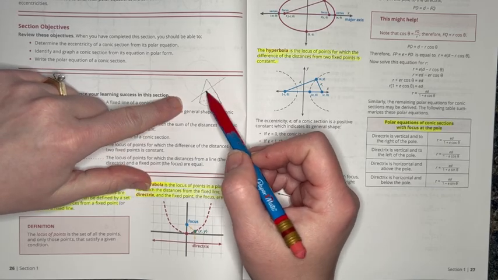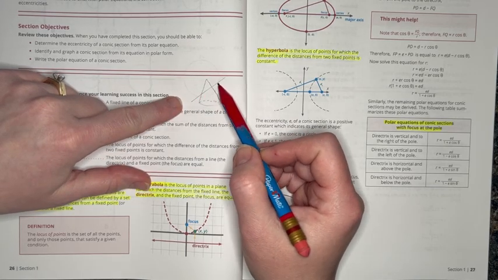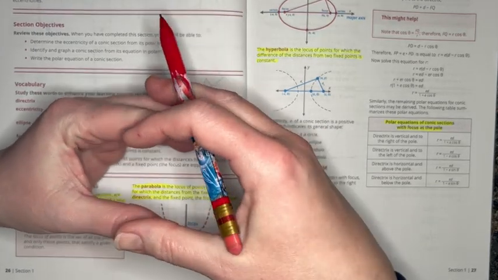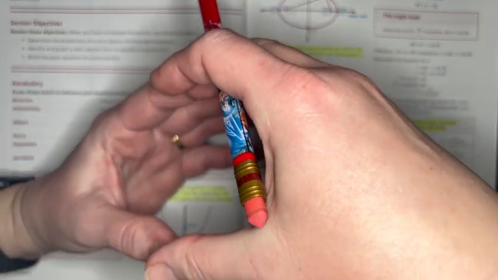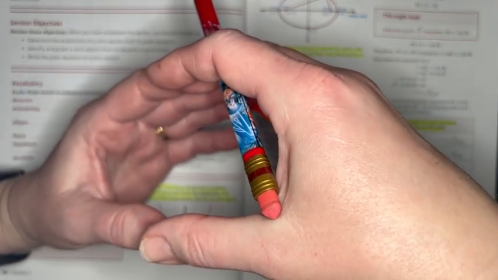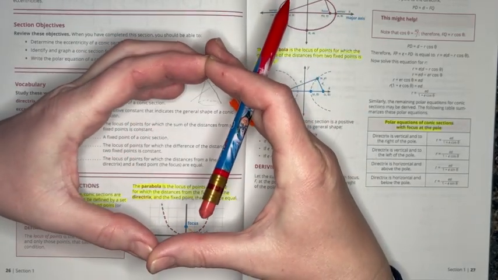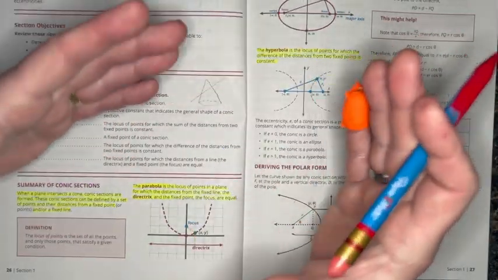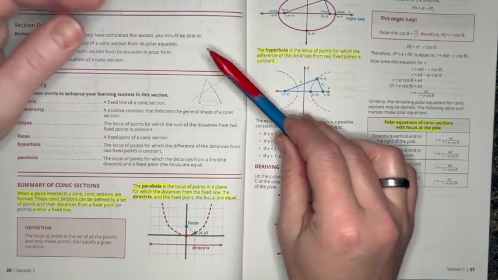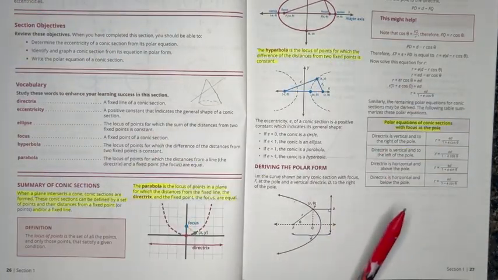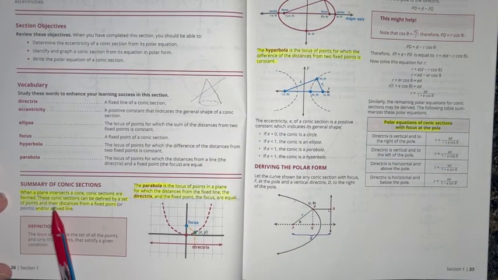But as it intersects, it slices that cone shape into different shapes. If it slices on an angle, it's going to be more elongated. If it slices perpendicular to the base, it's going to be a perfect circle. So there are different places and different ways it gets sliced, and that's what all of these are. That's what this means: conic sections are formed.